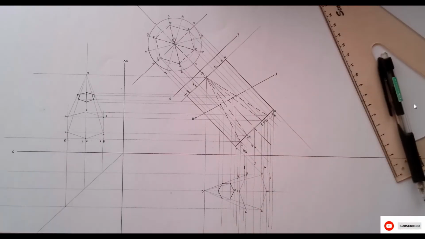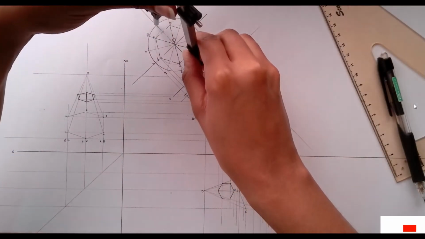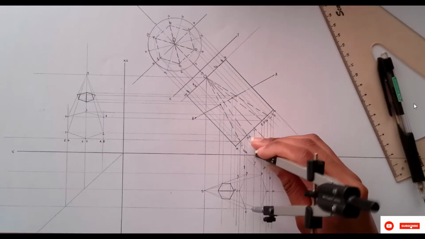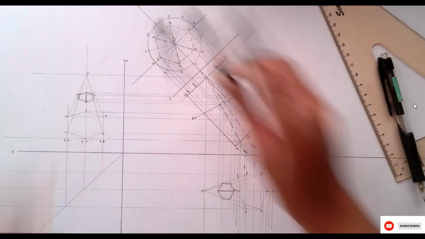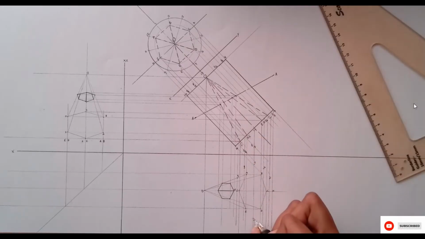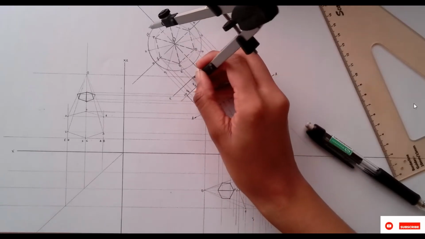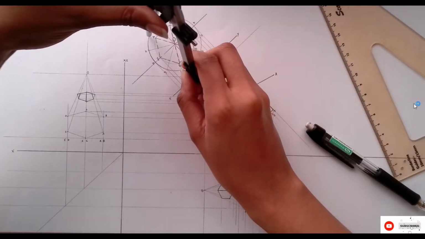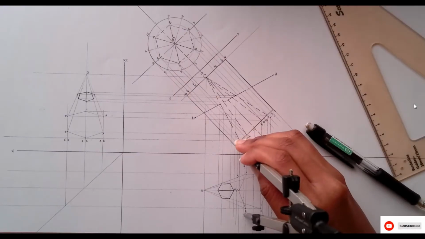Now I'm going to get the points below, starting with my 1. 1 is in line with 7, all the way to 1. That's 1. 12 and 2. So on the line for 8, I'm going to make 12.